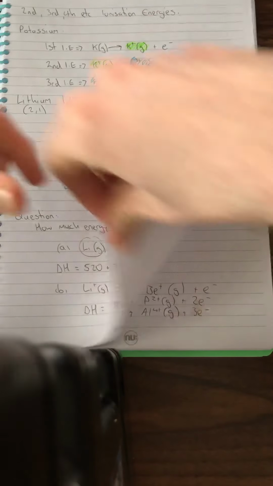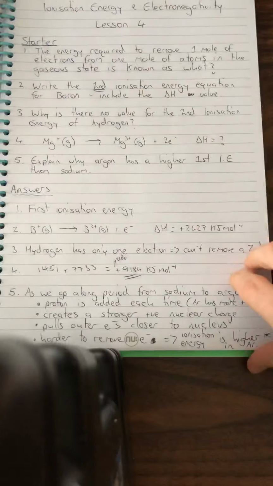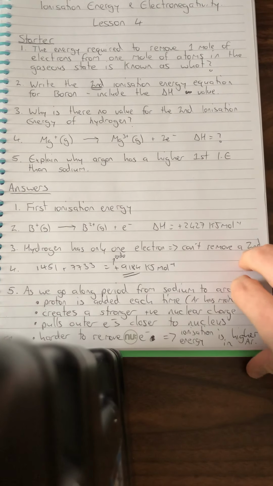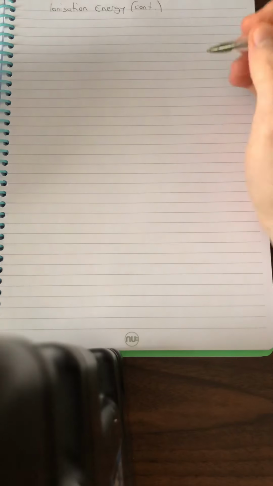Let's get started. The last video went on for about 40 minutes, so I never wanted to carry that on any further. So there's one last wee bit to do with ionisation energy, then we can go straight into electronegativity, and that's probably the easiest one to do.